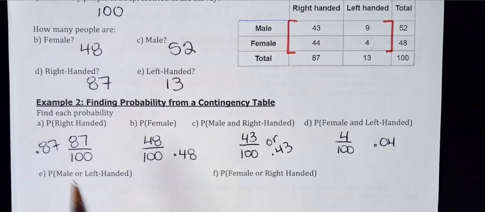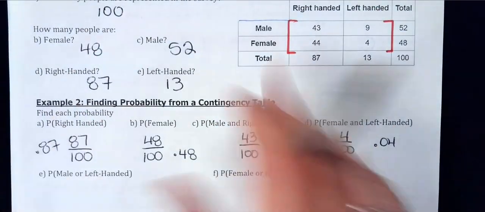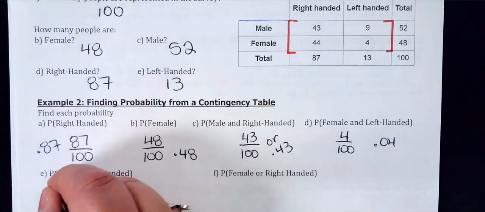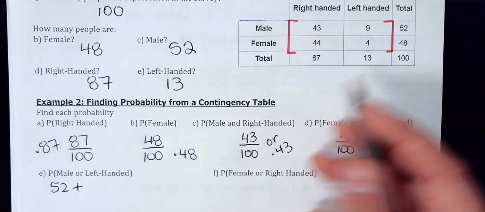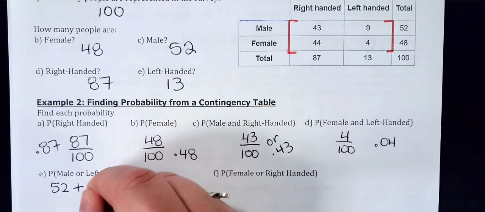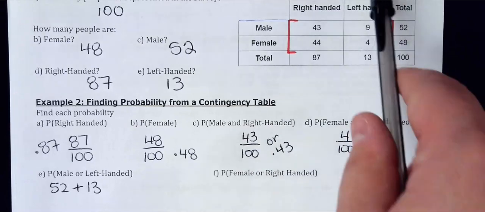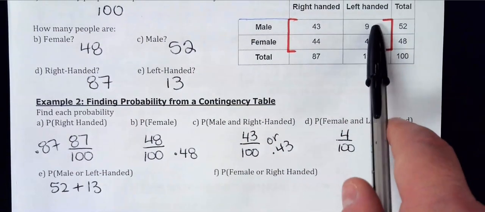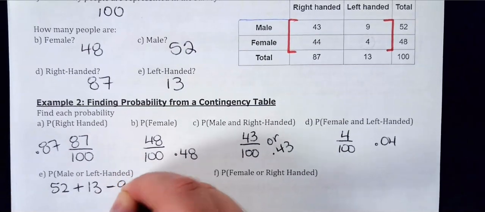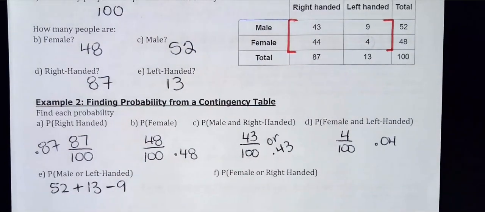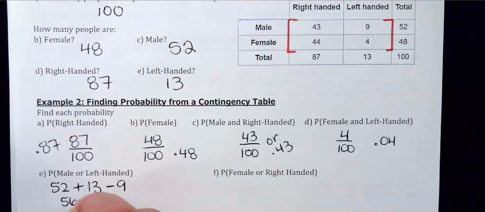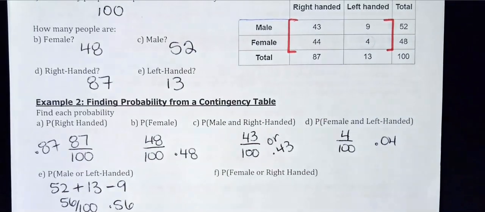So one or the other. The probability the person would be a guy from this table, you got 52. The probability they're left-handed would be 13. And these are not mutually exclusive. There's an overlap here, right? When I counted all the guys, that was 52, and I counted all the left-handed people, that was 13. I counted that 4 twice, the guys who are left-handed, so I have to subtract off that 4. I'm going to add these up, and this will be over 100. So it'd be 56 over 100, or 56%, 0.56, however you want to write it.